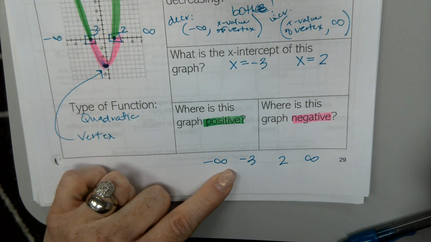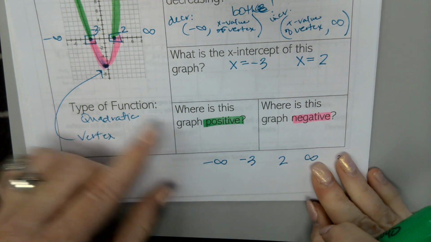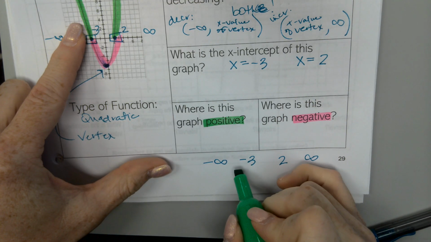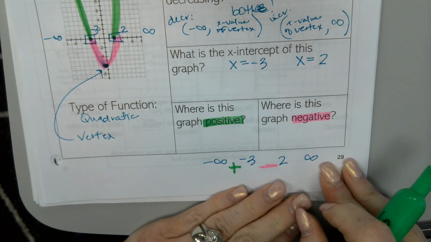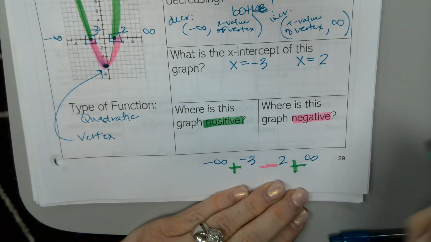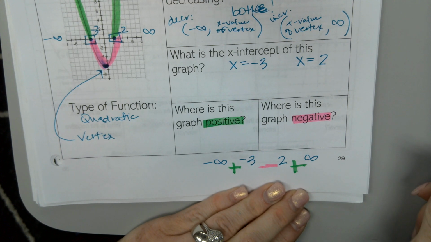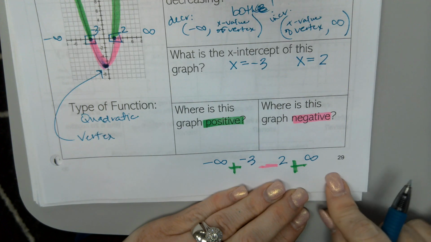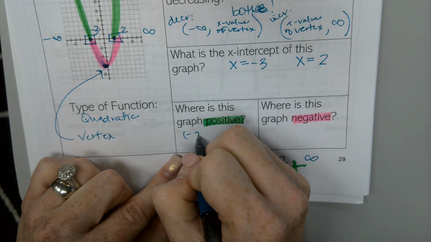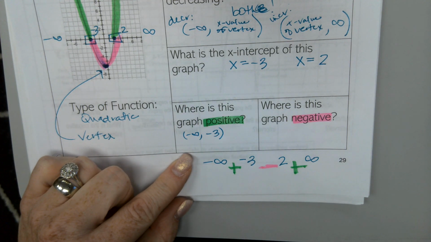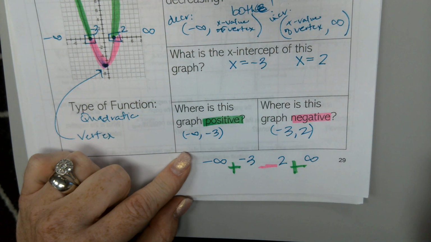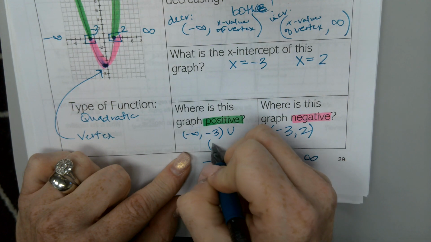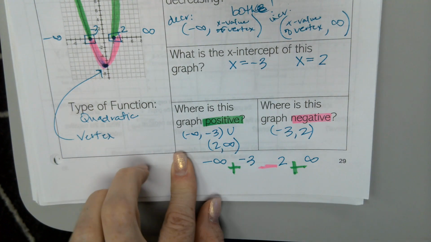What is happening from negative infinity to negative 3? Is it positive or negative? Positive. Then it goes underneath the x-axis from negative 3 to 2. And then it goes above the x-axis again. So these are my intervals. From negative infinity to negative 3, it's positive. From negative 3 to 2, it's negative. And then again, from 2 to infinity, it's positive.